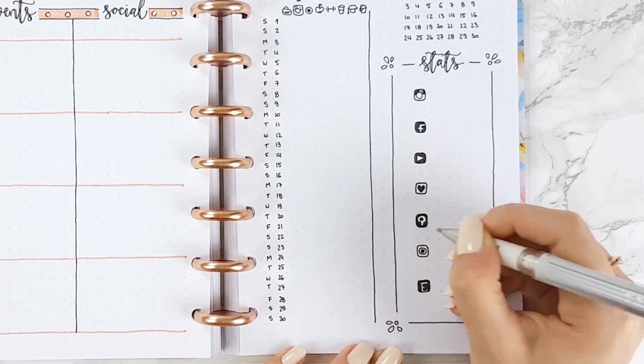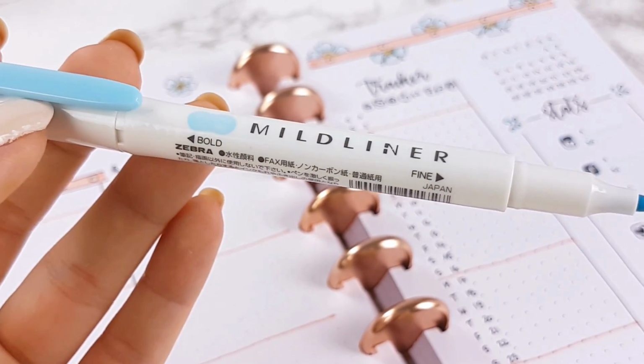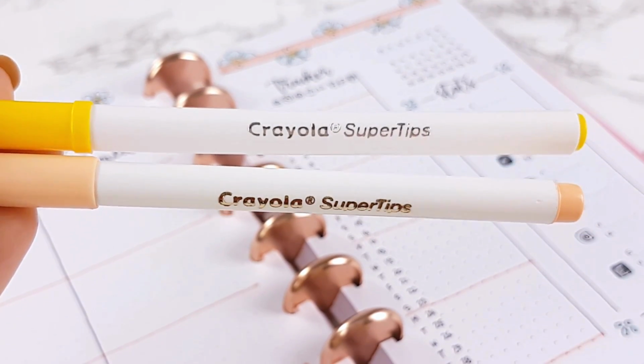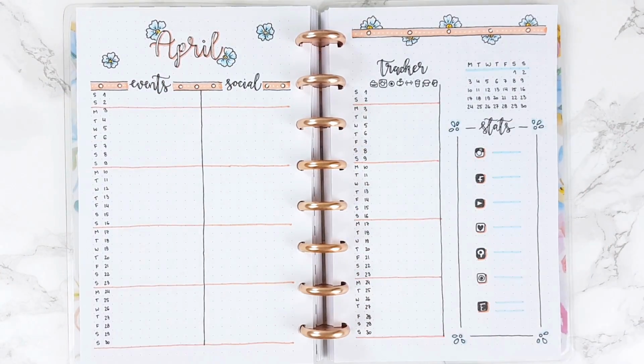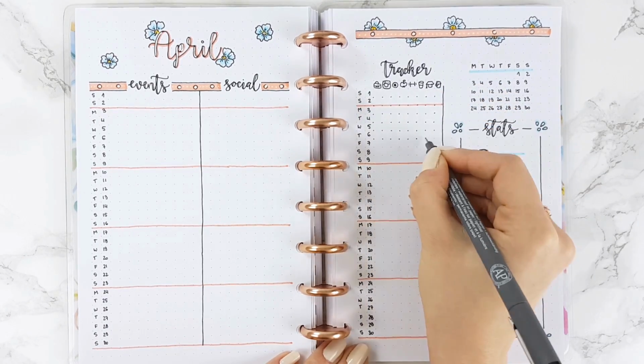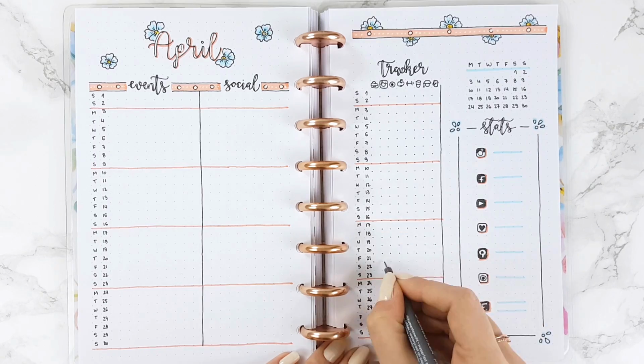In case you're wondering, the colors that I'm using are the Zebra Mild Liner in blue and two of the Crayola Super Tip markers that I got in the 50 pack. And by the way guys, if you're looking for insanely cheap markers for your bullet journals, you cannot be disappointed in these.